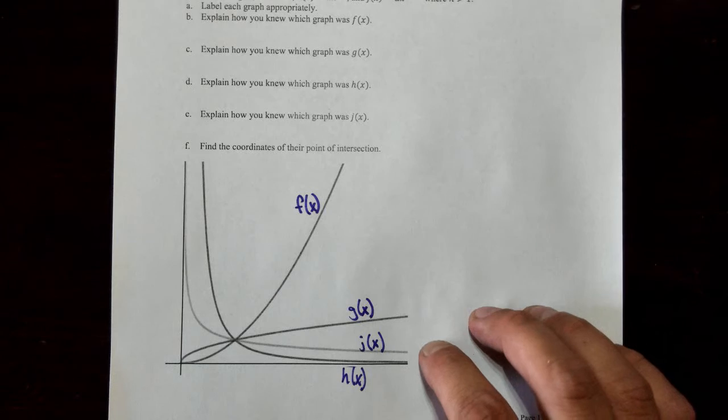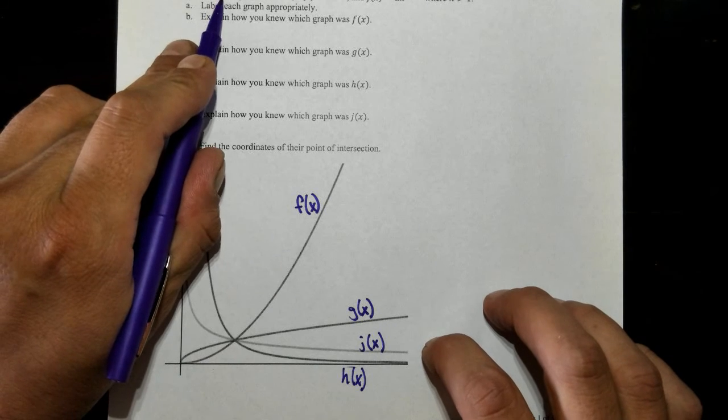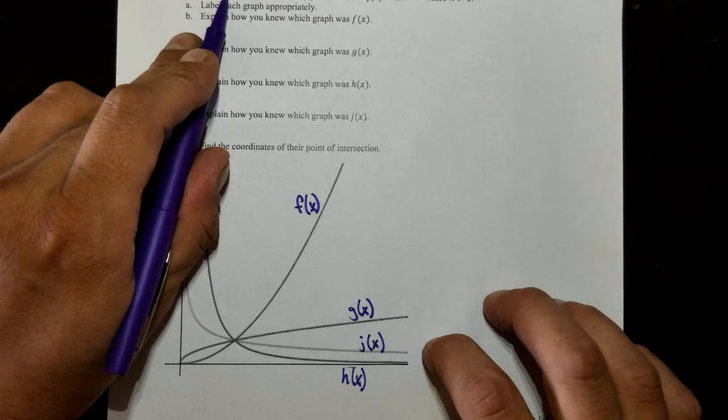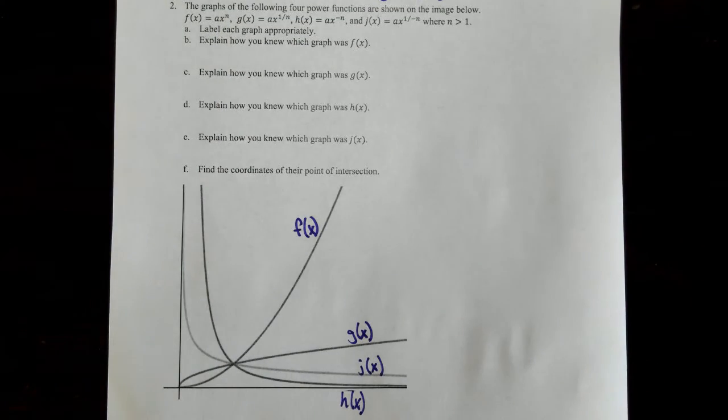B, explain how you knew which graph was f of x. Well, we have the function a times x to the n, where n is greater than 1. So that's basically telling me it's kind of like squaring the x or cubing it, right?